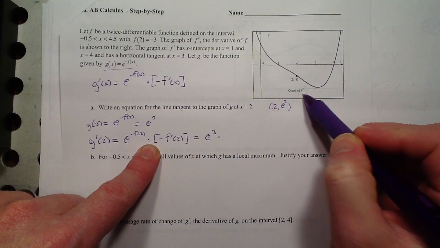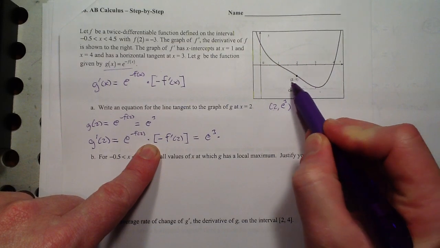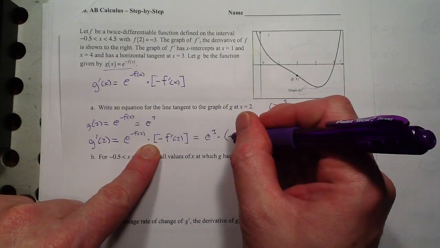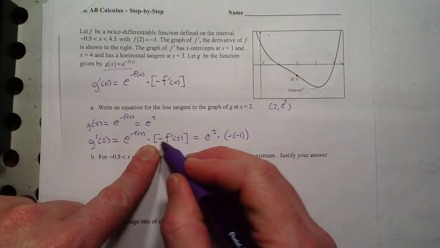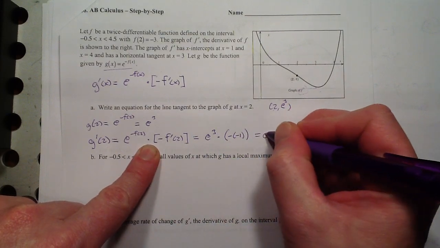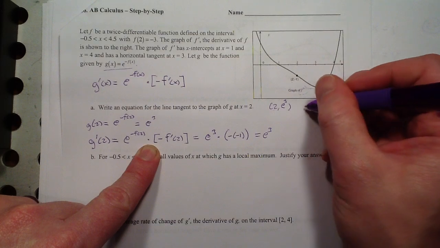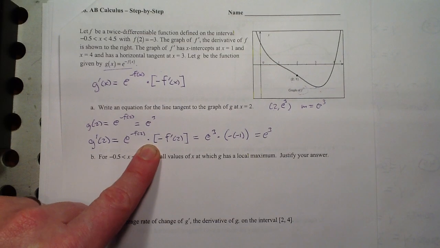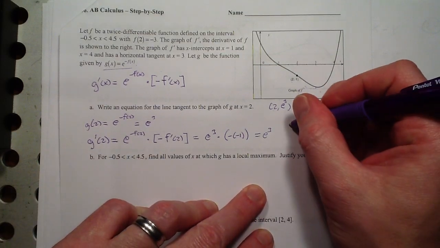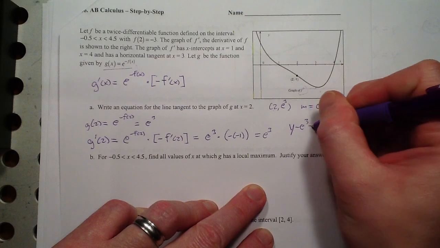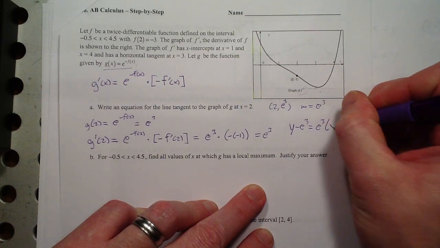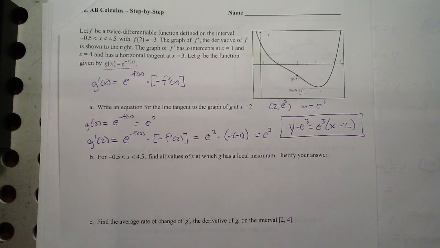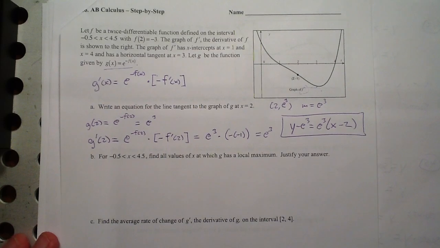And it looks like f prime of 2 is -1. So that's negative 1, that's just 1, and my slope is also e cubed. So it turned out the point was 2 comma e cubed, and the slope was also e cubed. So that would be y minus e cubed is equal to e cubed times x minus 2. Funny looking line, but a line all the same.